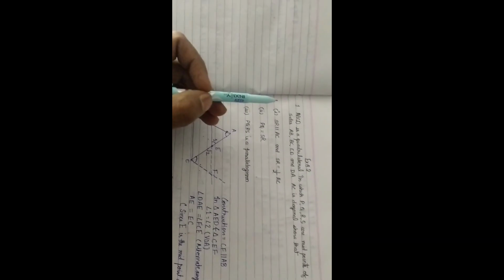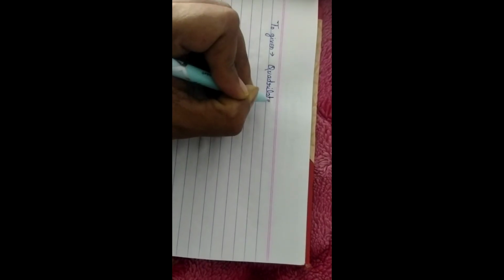Please recall it. This midpoint theorem we are going to use in the first problem of exercise 8.2. So what is in this problem? What is given to us? First we'll write the given. We have a quadrilateral ABCD.